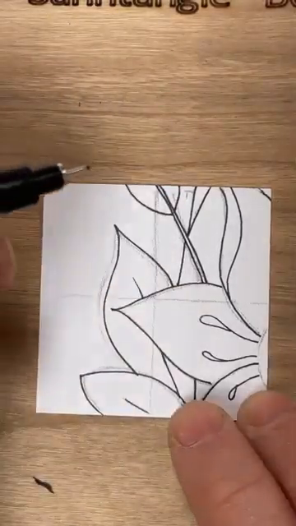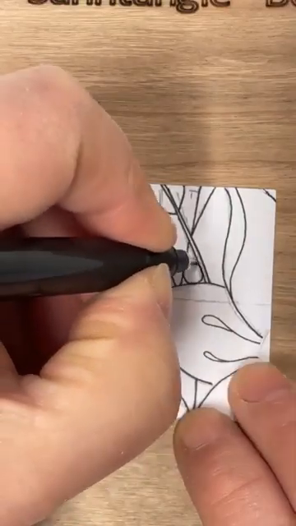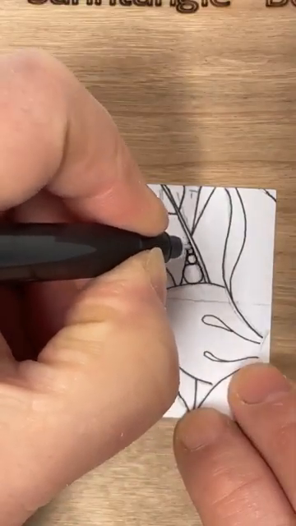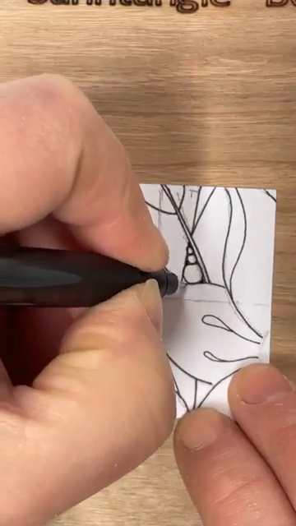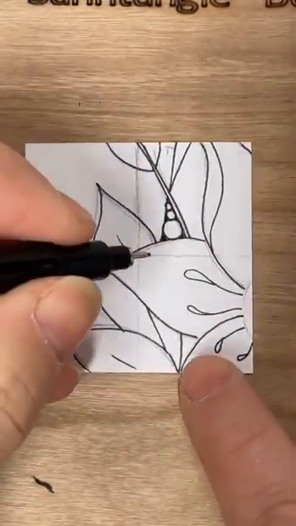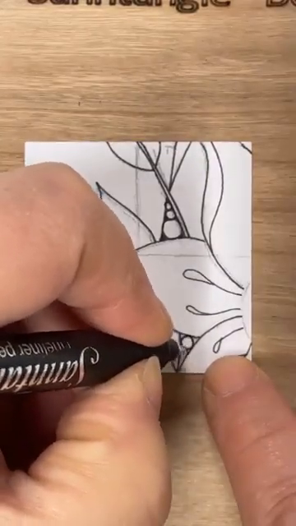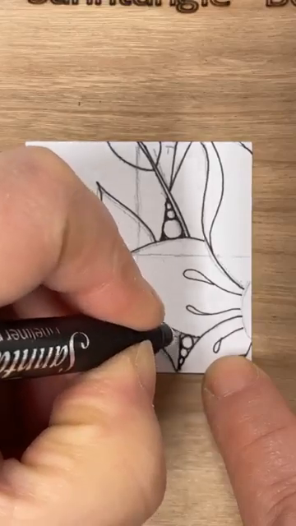So this little shape here, I'm going to fill it with bubbles. Okay. And then any little gaps you can fill in. And then we've got a little gap here as well, or I have, you might not. So that's going to be filled in too.